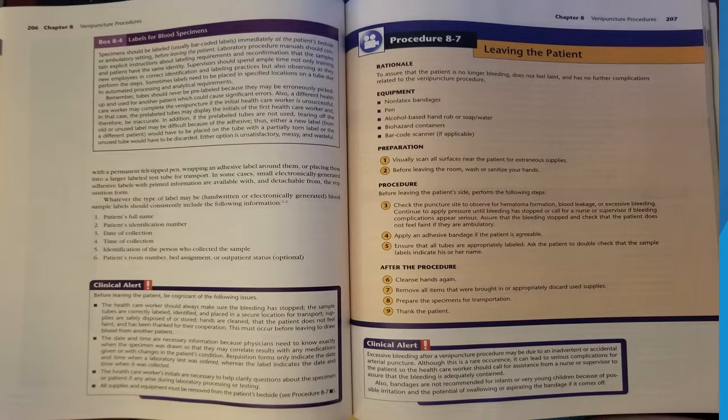Clinical alert. Before leaving the patient, be cognizant of the following issues. The healthcare worker should always make sure the bleeding has stopped, the sample tubes are correctly labeled, identified, and placed in a secure location for transport, supplies are safely disposed of or stored, hands are clean, the patient does not feel faint, and has been thanked for their cooperation. This must occur before leaving to draw blood from another patient.